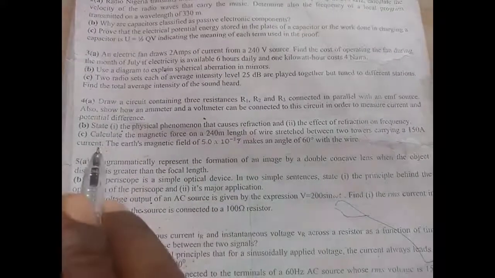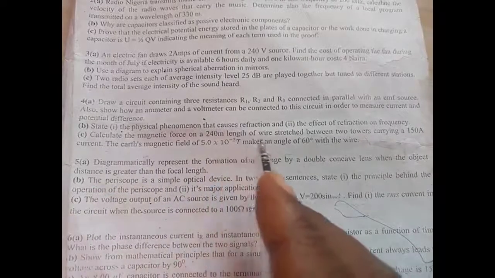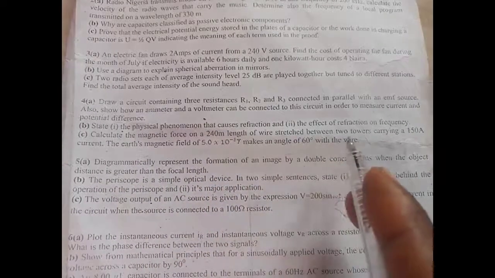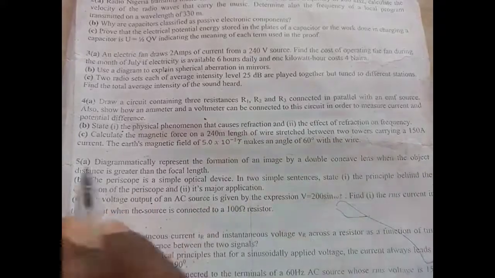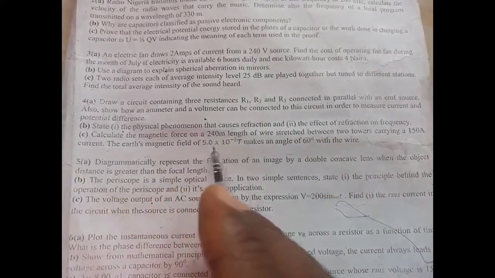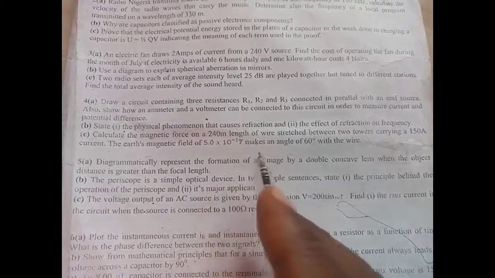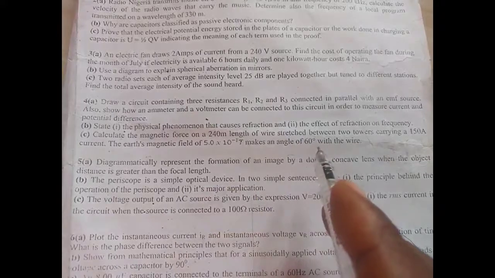4C says calculate the magnetic force on a 240 meter length of a wire stretched between two towers carrying a 150 ampere current. The Earth's magnetic field of 5.0 times 10 raised to the power minus 5 Tesla makes an angle of 60 degrees with the wire.